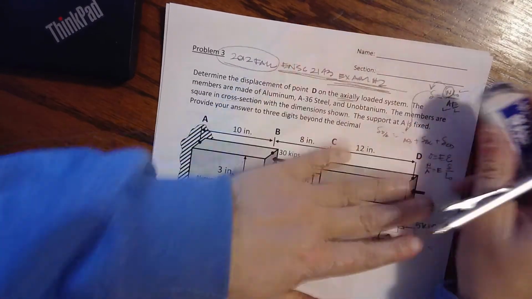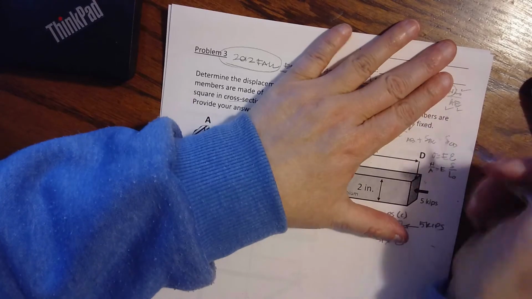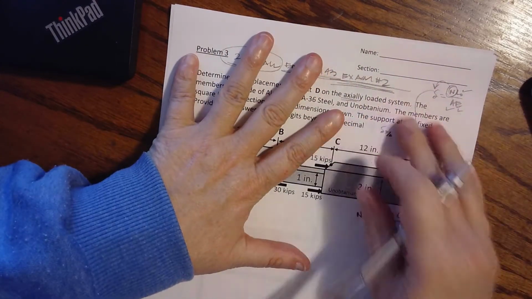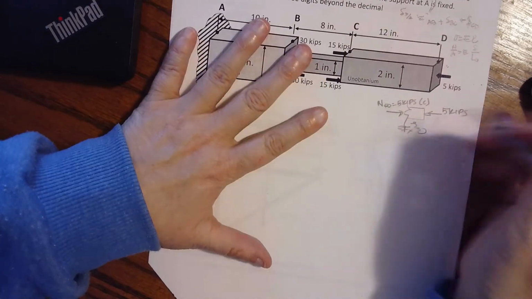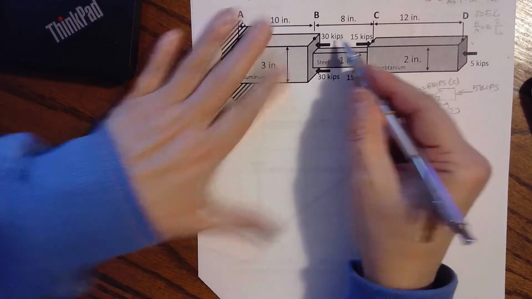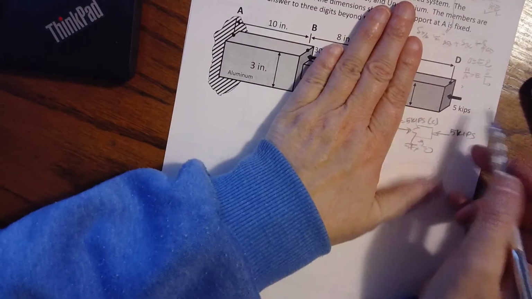It's also in compression, which is important because if I have compression, it's actually going to be a negative value. That's the C to D, so it's going to be negative because we're in compression. We're going to leave it as positive up here, but I just want you to be very, very aware that it's actually in compression.